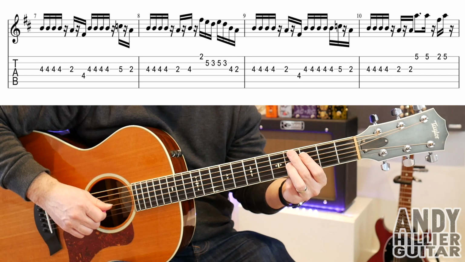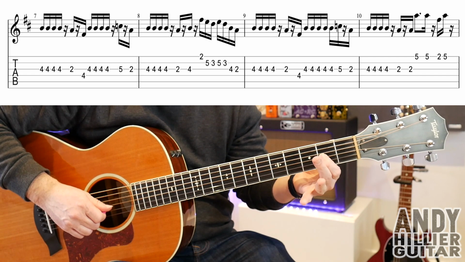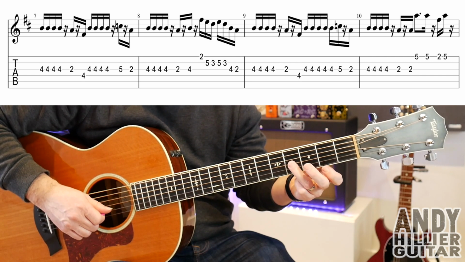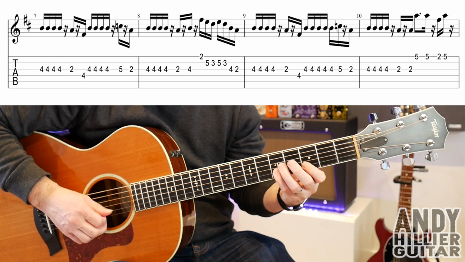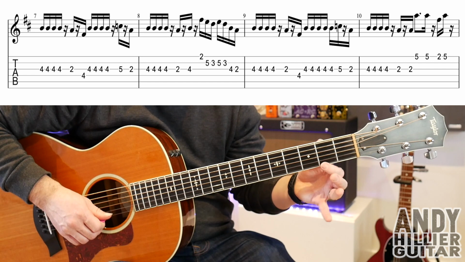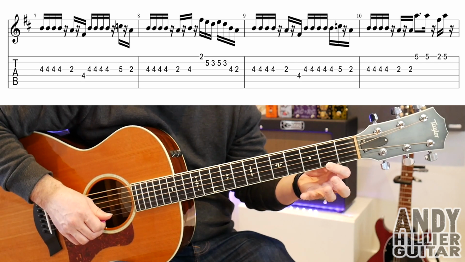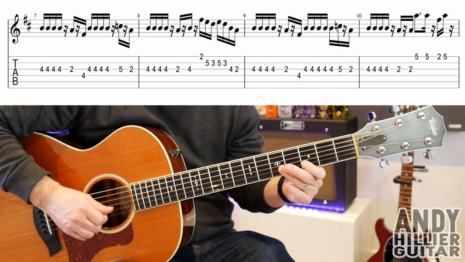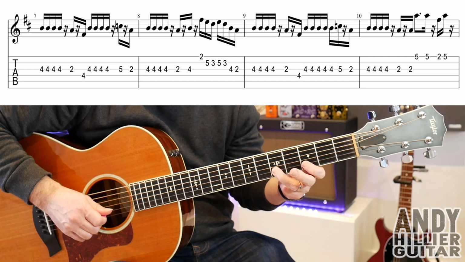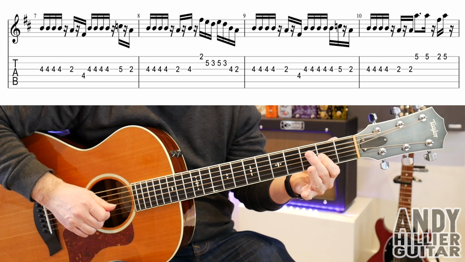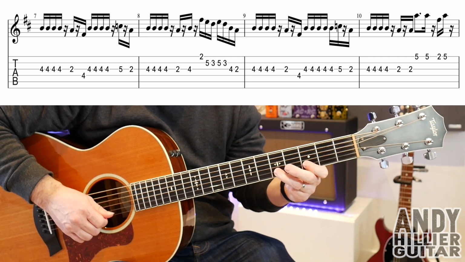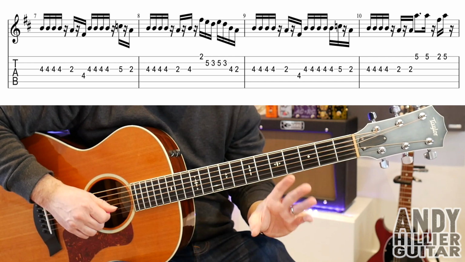We've got 4 G4s, then G2, then G4. So it's... And then you go, slightly different phrase, goes E2, B5, B3, B5, B3, G4, and G2. That's bar 8.